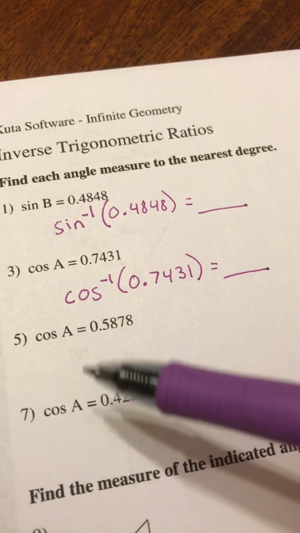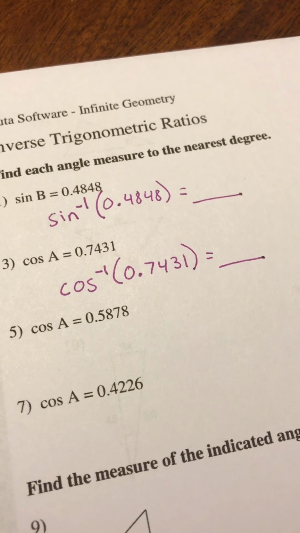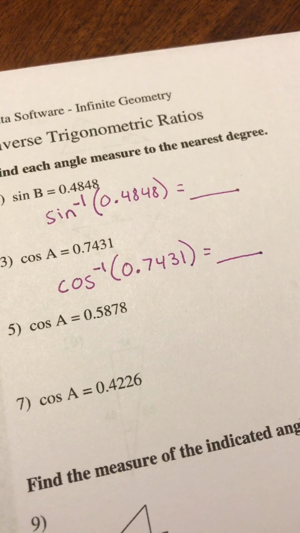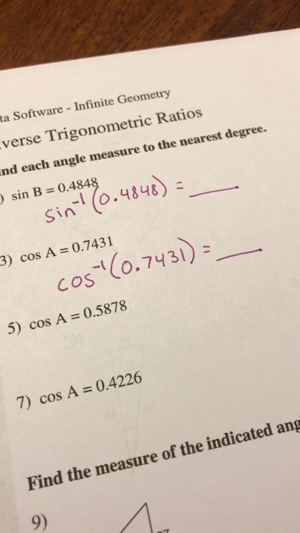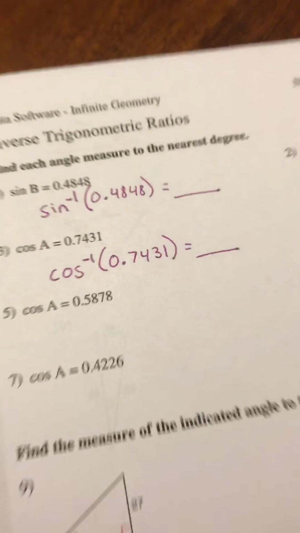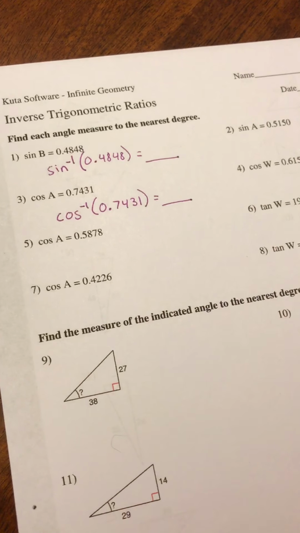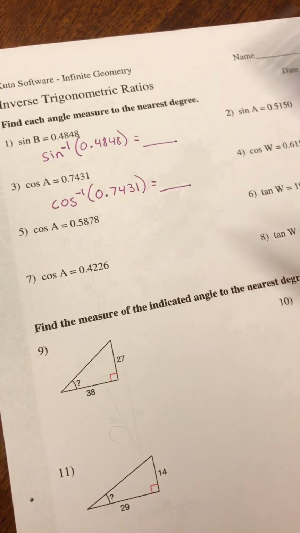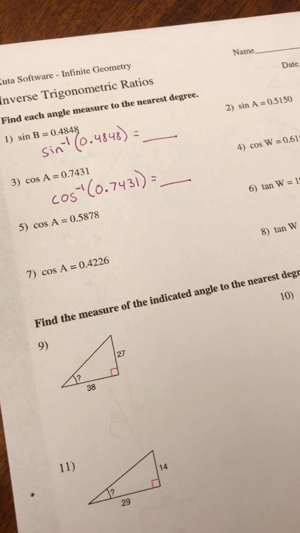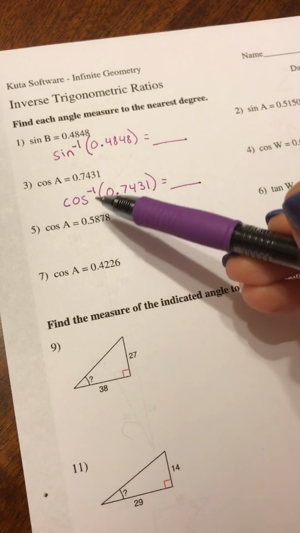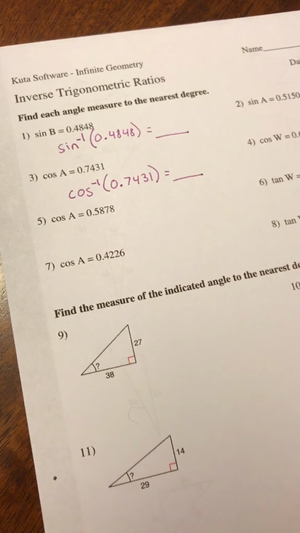That's the inverse of those functions, and that's all you have to do. Put them in your calculator, use the inverse, get a number. So 1 through 8 on that should be super easy. It's just buttons in your calculator. This right here is showing your work. That's all there is to it. That is your work. It's showing me that you're doing the inverse of sine or the inverse of cosine.